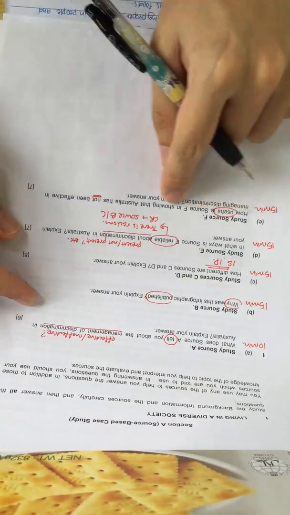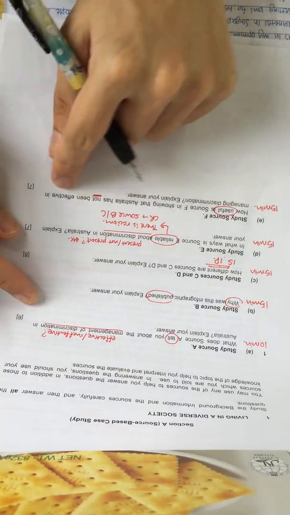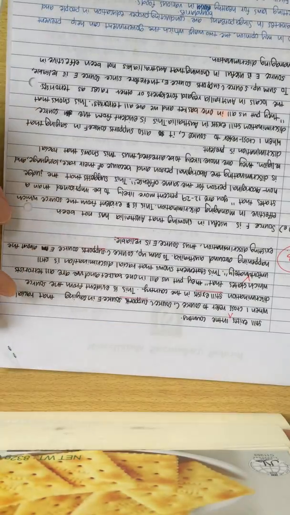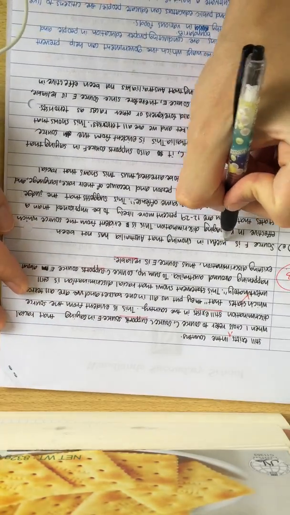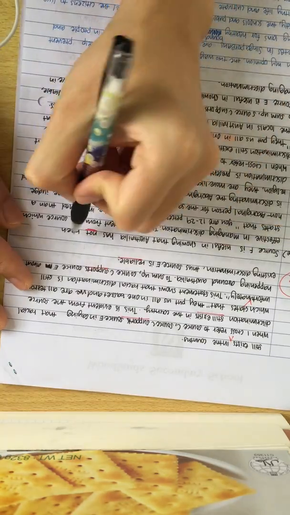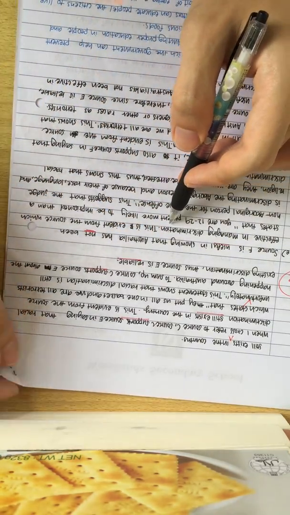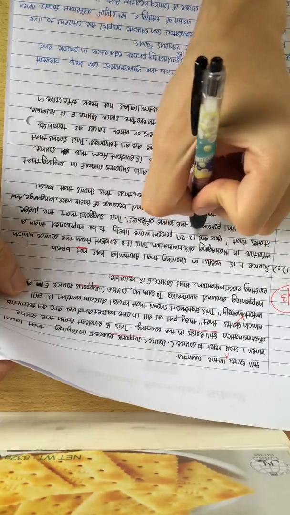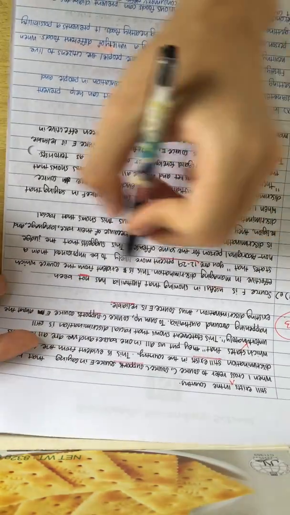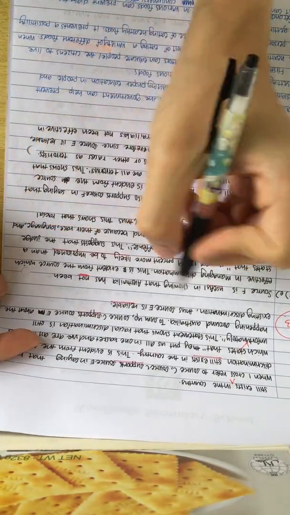How useful is source F in showing that Australia has not been effective? So source F is useful in showing that Australia has not been effective in managing discrimination. This is evident from 12 to 29% are likely to be in prison. Good.